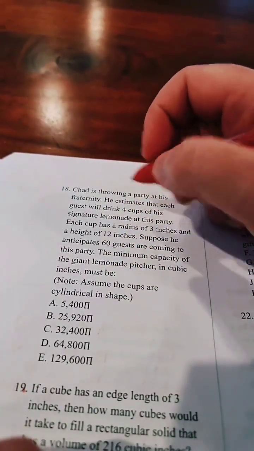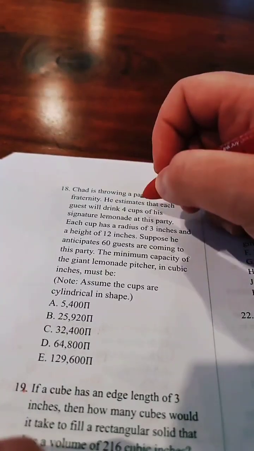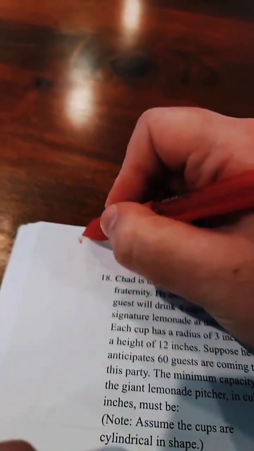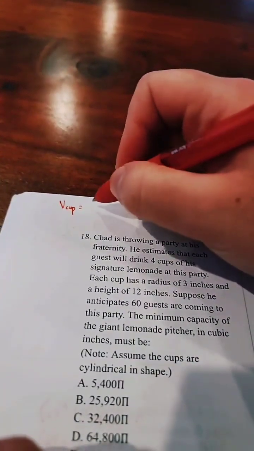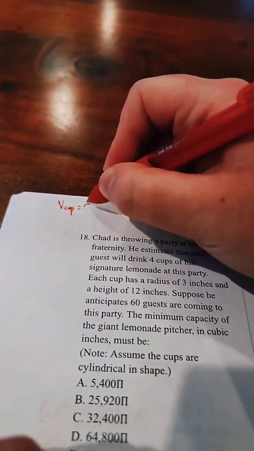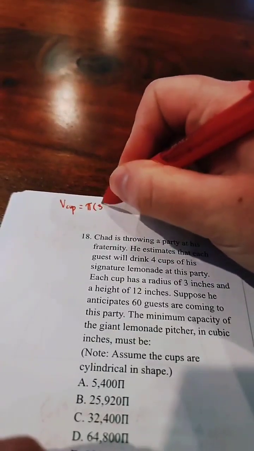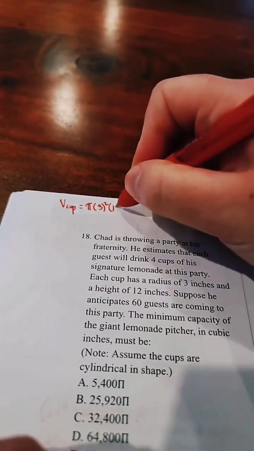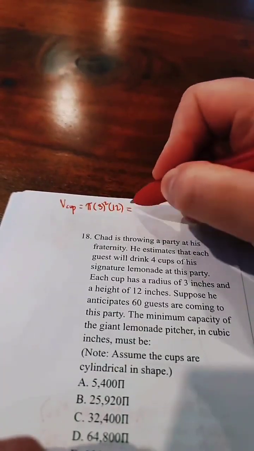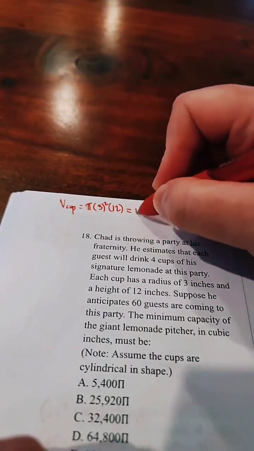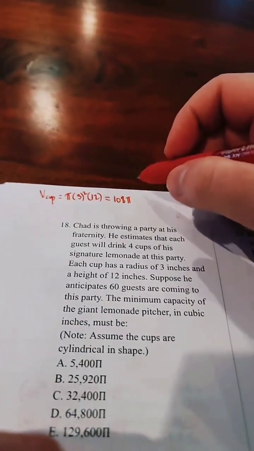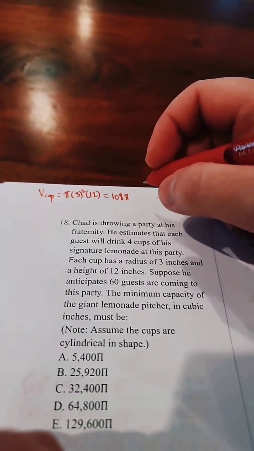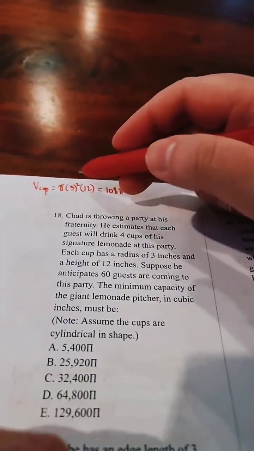Okay, so let's calculate the volume in each cup. Remember, we're supposed to assume that the cups are cylindrical in shape, so like a cylinder. So the volume of a cylinder is going to be equal to pi r squared times the height. So pi times the radius of the cup, which is 3 inches, squared, times the height, which is 12. That's the volume of one of the cups, and that's going to be 9 times 12 times pi, which is 108 pi. Sorry, 108 pi is the volume of one of the cups.